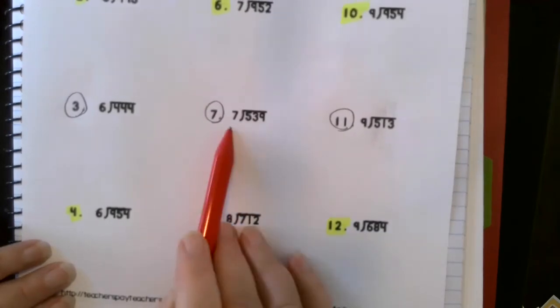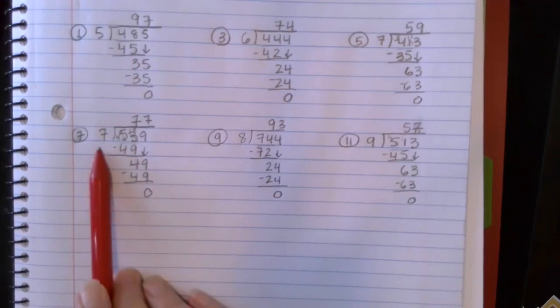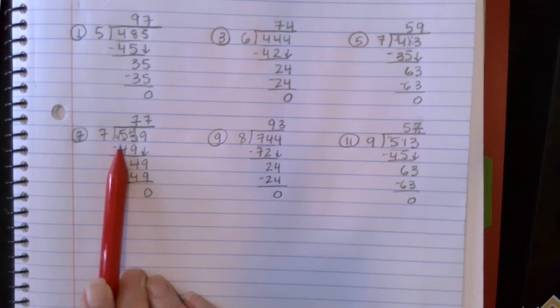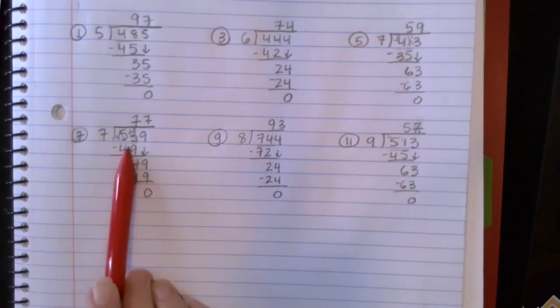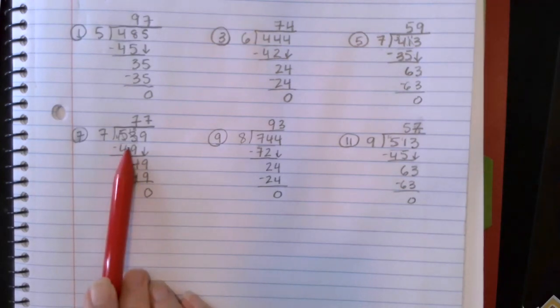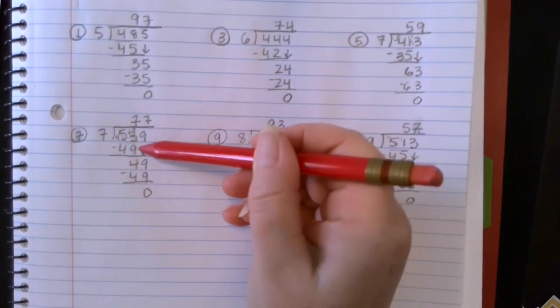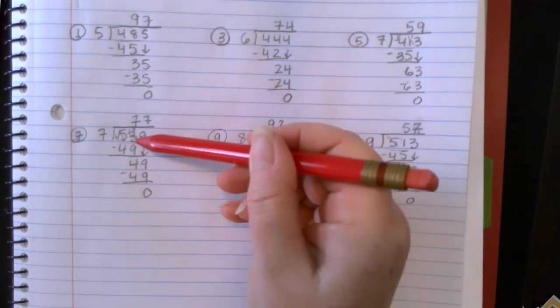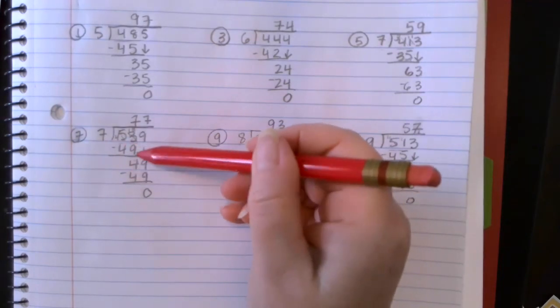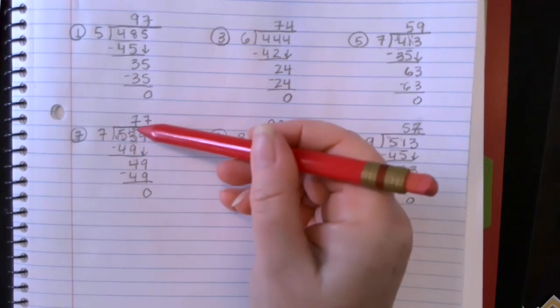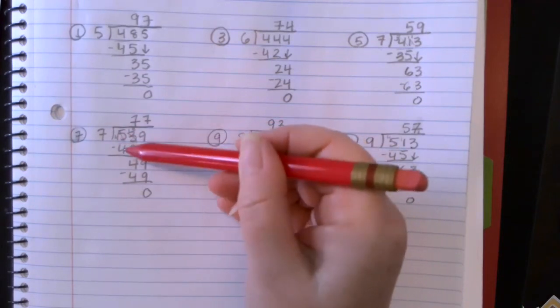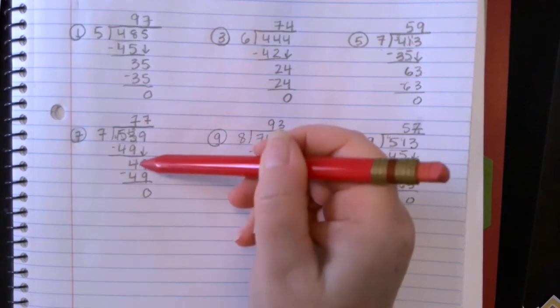Then number 7 was down at the middle of the bottom of the page right here. 539 divided by 7. So 7 can't go into 5 equally. So it can't go into the hundreds, but I can regroup and get 53 tens. 7 goes into 53 7 times. So 7 times 7 is 49, and 53 minus 49, if we regroup to subtract, because 3 minus 9 I can't do, 5 became a 4, 3 became 13, 13 minus 9 is 4, 4 minus 4 is 0. So 53 minus 49 is 4.